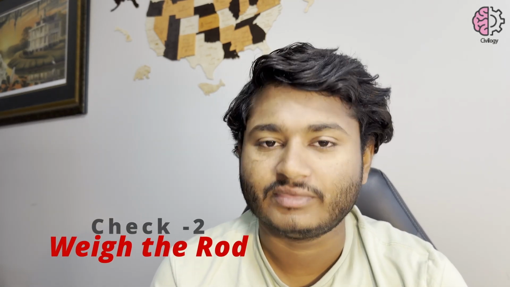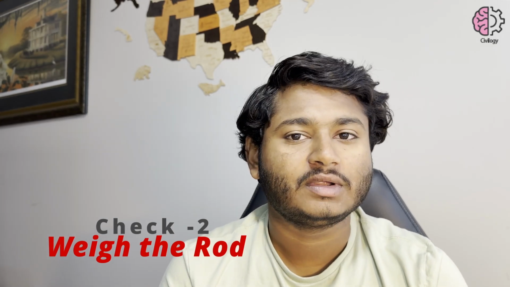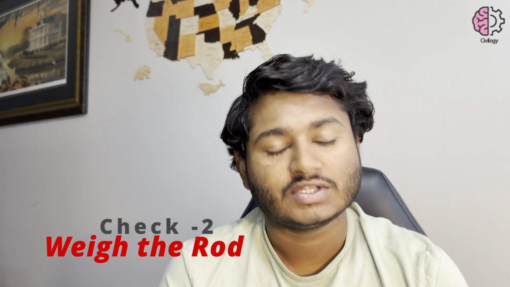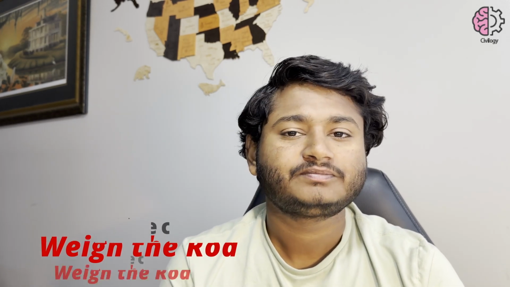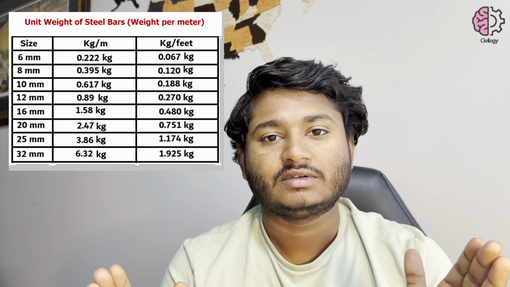We'll go to the next check, that is the weight of the rod. This is very important when you're constructing, because it is very profitable for a contractor. If the steel is less in weight and he charges for more weight, that means he's cheating you, right? The government already gave the weight per meter for all the steel. You can basically cut the steel into a meter and weigh it.